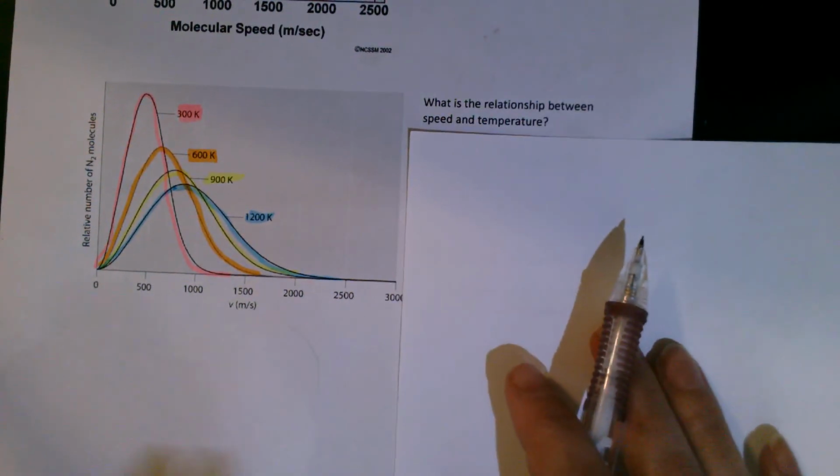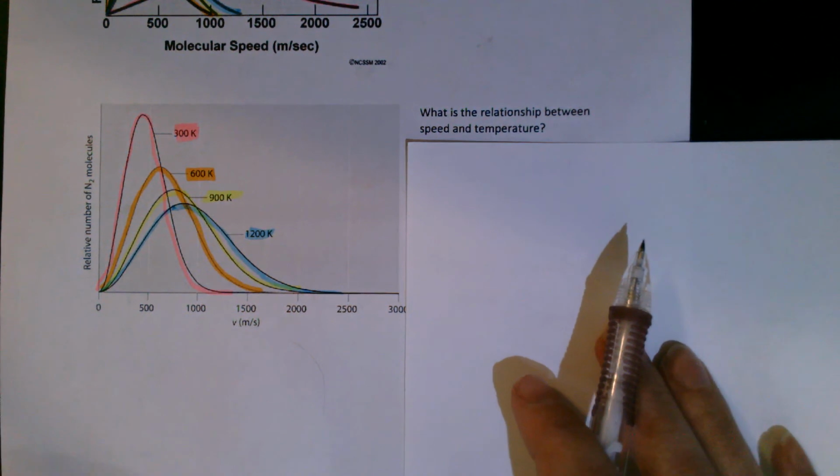So the second plot here, looking at temperature. This is now the same gas. It's N2 at four different temperatures: 300 Kelvin, 600 Kelvin, 900 Kelvin, and 1200 Kelvin. So what seems to be happening here? As the temperature goes up, the average speed, or the root mean square speed, or whatever you want to talk about, is also going up.